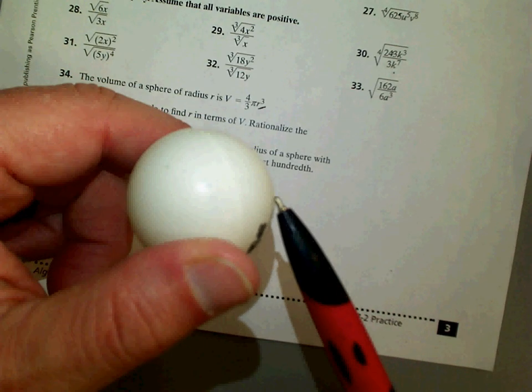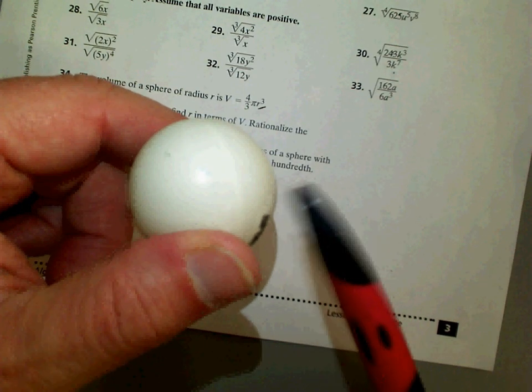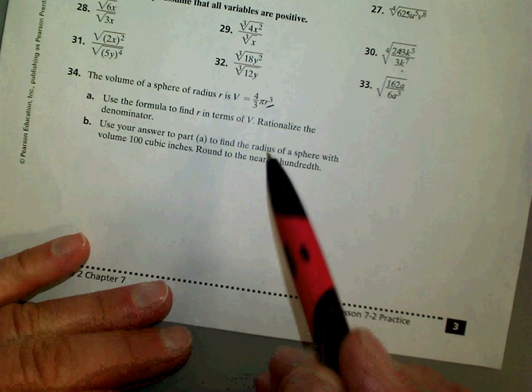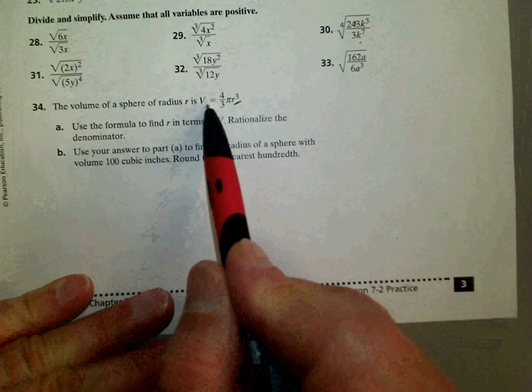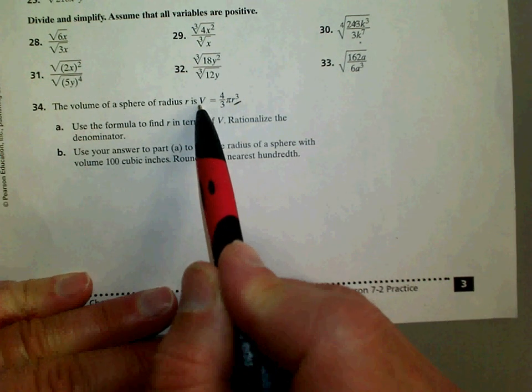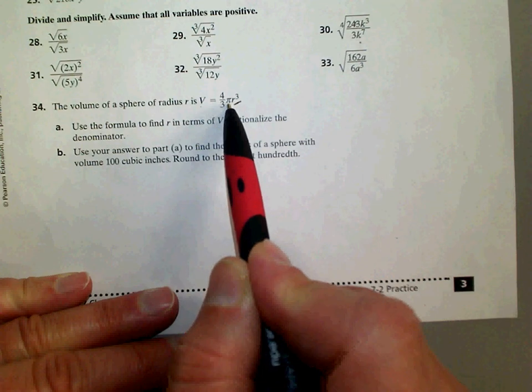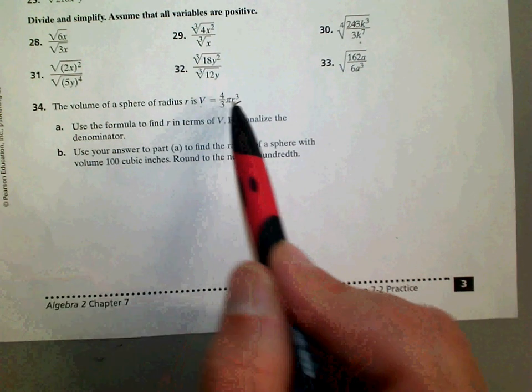Y'all see the difference? All these rounded surfaces, are you with me? Come on. Stay with me. Now here is a nice, neat formula where the volume is 4/3 times pi r cubed. Pi is a constant, 3.14. So if you know the radius of your sphere, then you would know its volume.